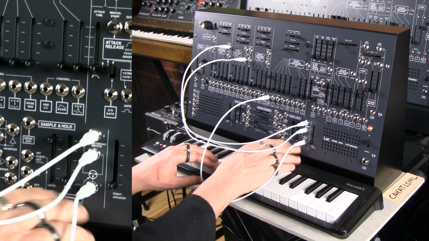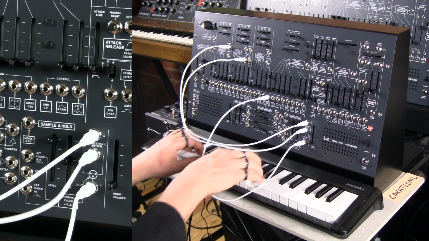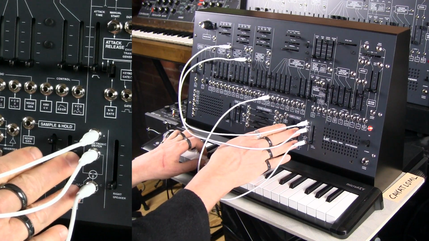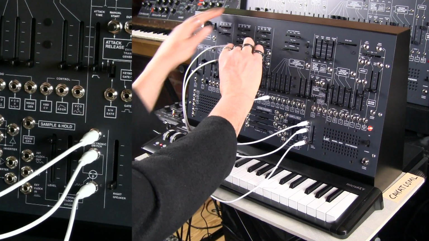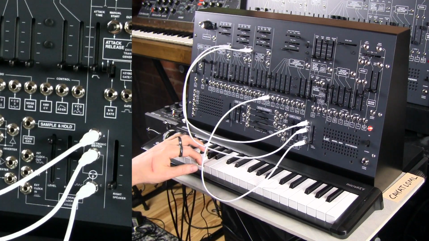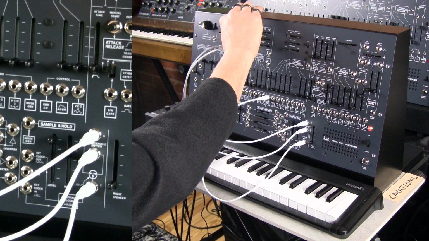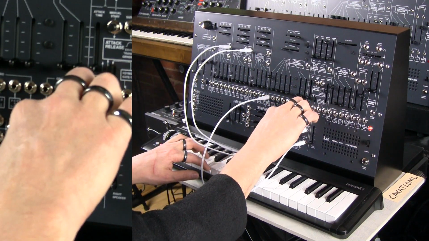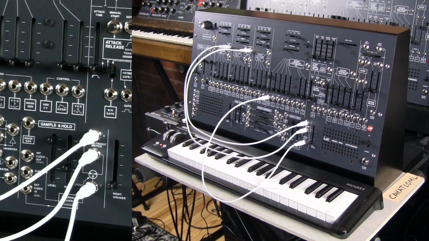So let's see what happens when we speed it up. It's hard to get it with these two different wave shapes. You're actually going to hear, obviously, the switch. What happens if we use saw, though? Interesting. But yeah, you can switch back and forth between these two things.